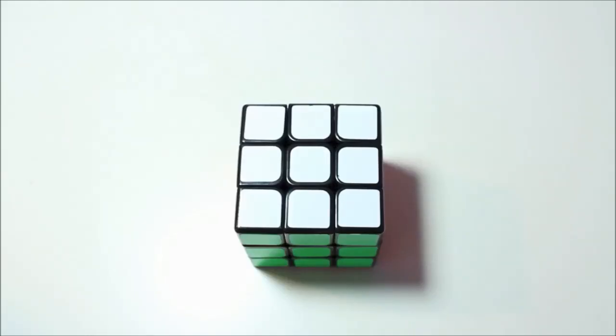Everyone, in this video I'll be discussing partial edge control. This is a somewhat advanced technique, so before watching this video, you should be comfortable with the formation of pairs and how triggers manipulate pieces.